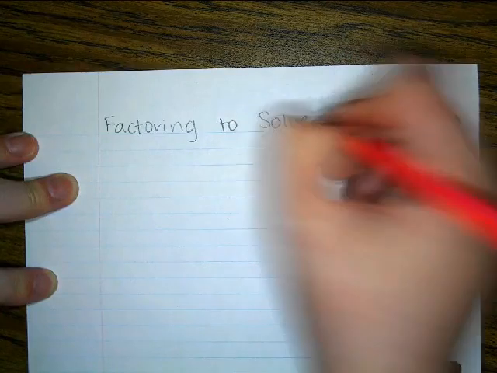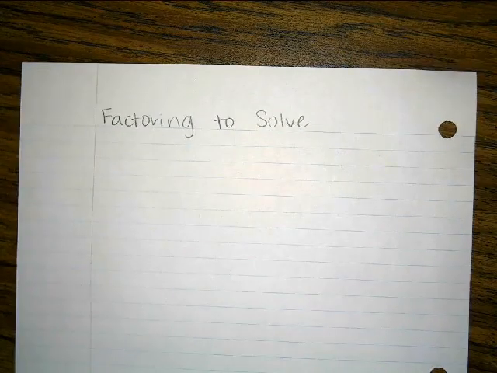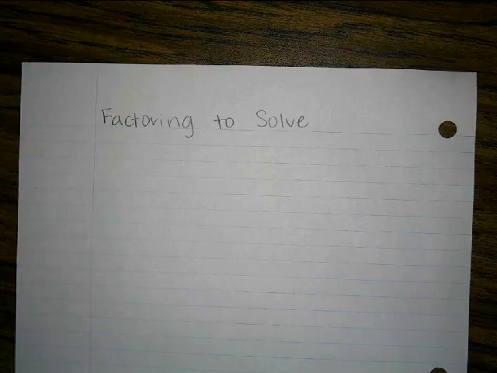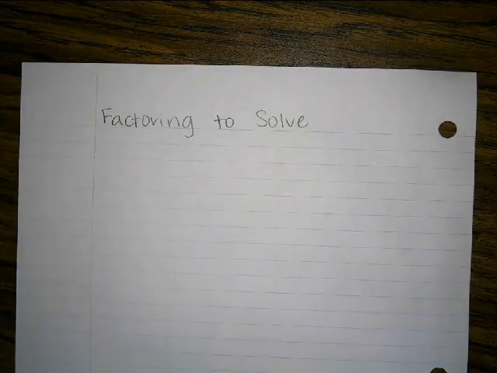So we're still factoring, we're just actually solving now. So we're going to have equations. Before we had expressions, now we're going to have equations. We're going to have an equal sign. We're not just going to put our stuff in parentheses in the factored form and stop. We're going to keep going to the end, and we're going to say what x equals. That's going to be the goal this time. So we're going to take it a step further.